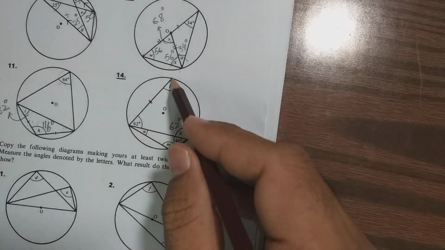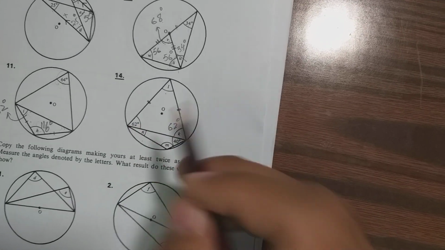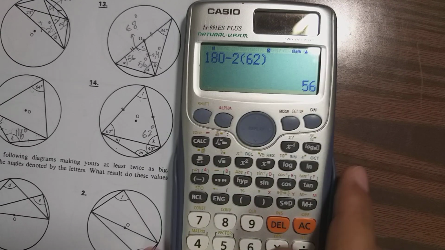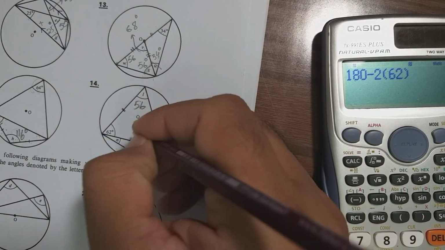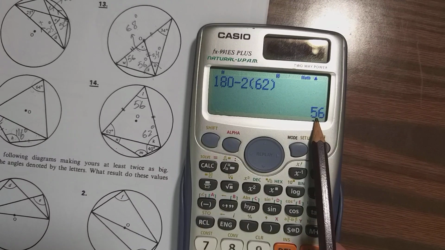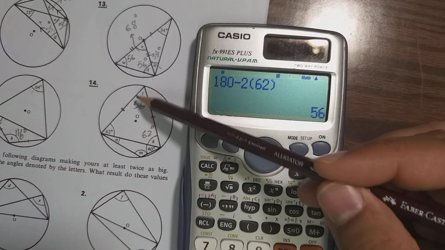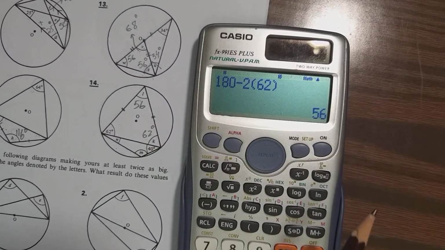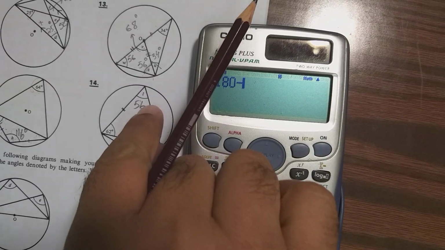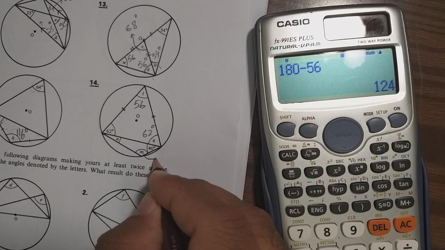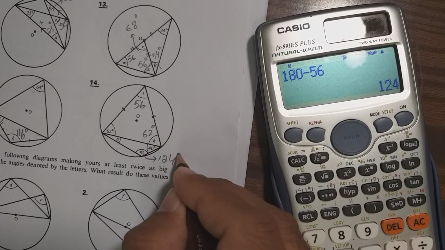In a triangle, the total adds up to 180. 180 minus these two angles, so it is 56. Now in a cyclic quadrilateral, the opposite angles add up to 180. So 180 minus 56, which is 124. So M equals 124 degrees.